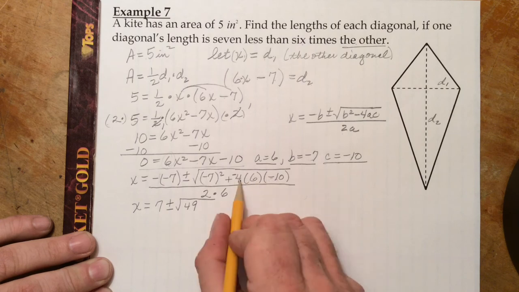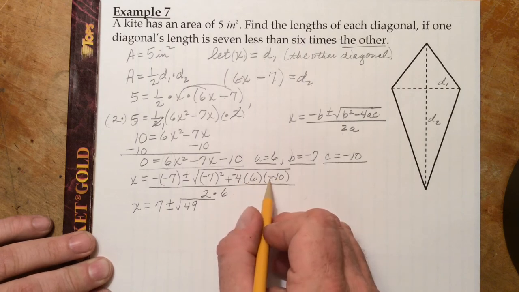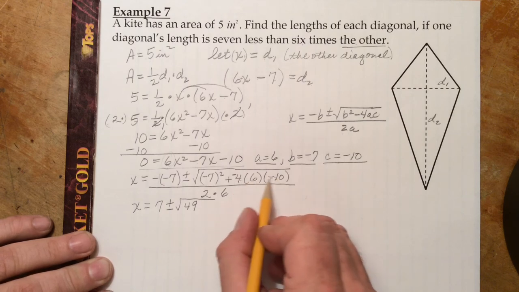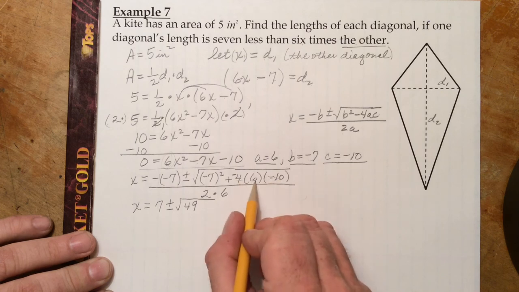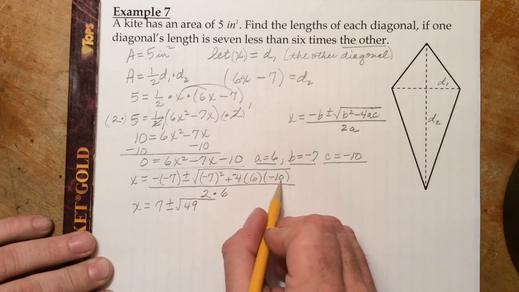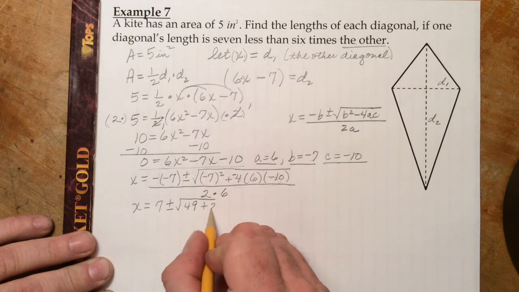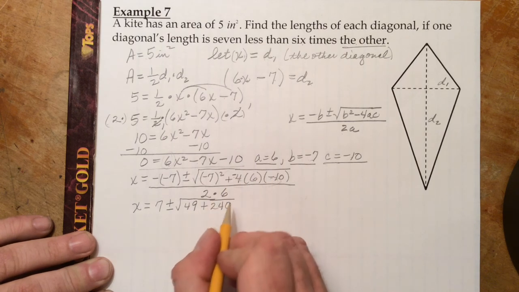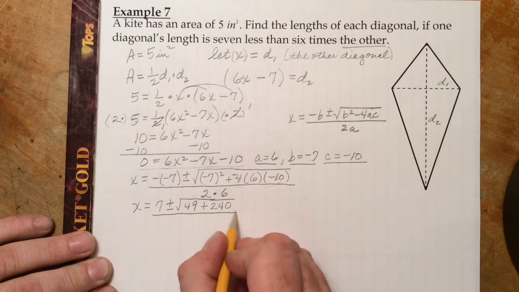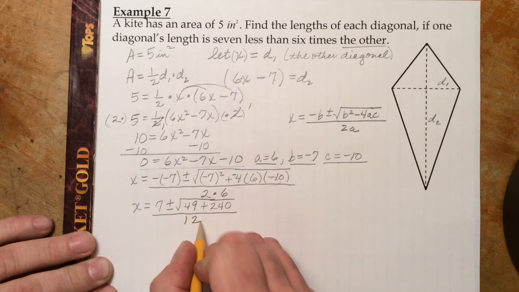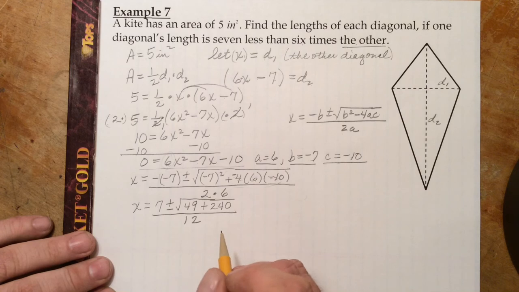You have two negatives, so that's going to end up giving you a positive value. So we take these numbers and multiply them together. 4 times 6 is 24. 24 times 10 is 240, but it's positive because there's two negatives. So plus 240 underneath the square root, all over 2 times 6, which is 12. See, it's already a lot simpler.